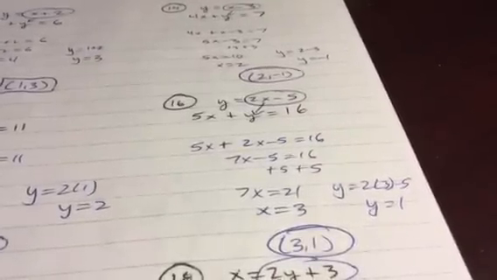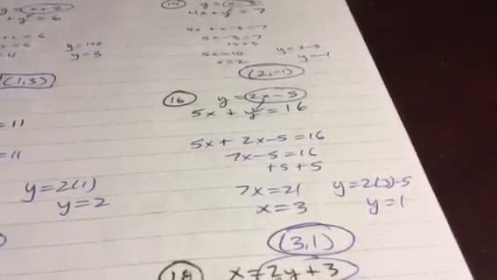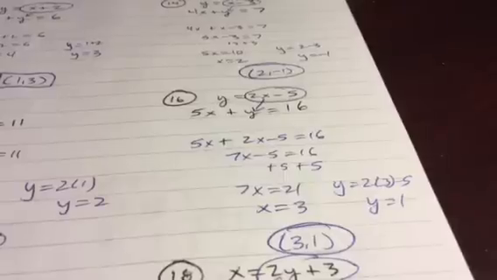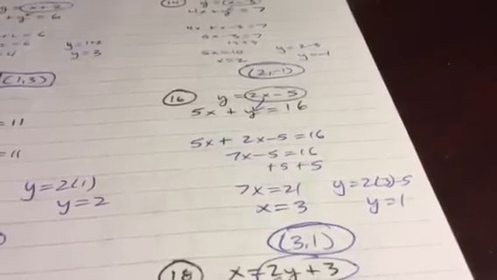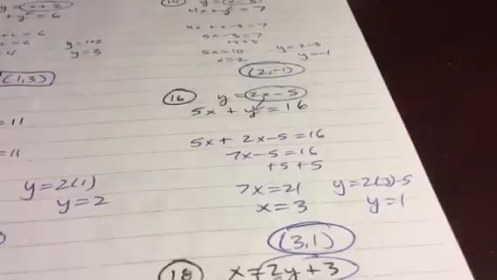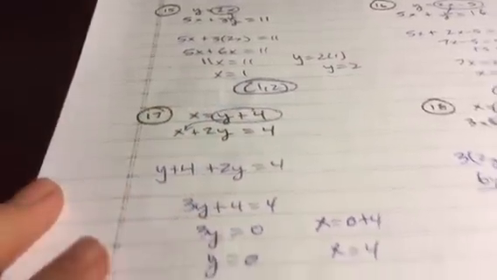Y is 2x minus 5. Plug that in for y. 5x plus 2x minus 5 is 16. 7x minus 5 is 16. 7x is 21. X is 3. Plug 3 in for x. Y is 1.